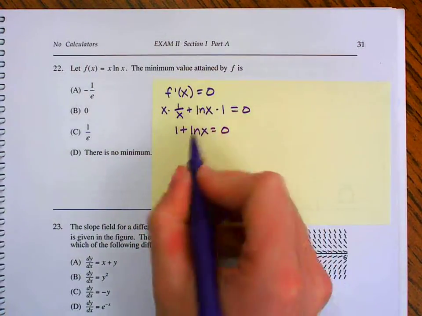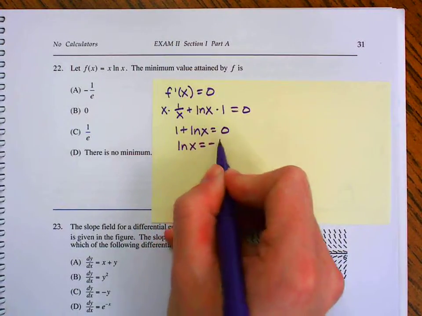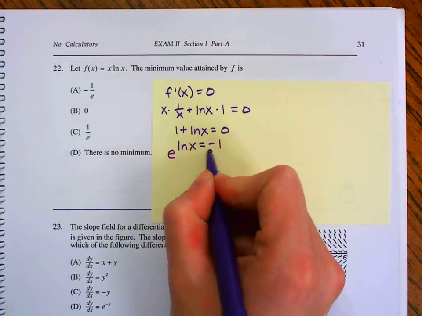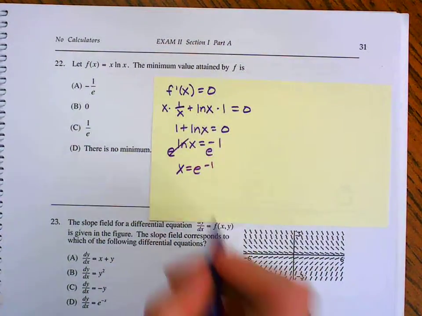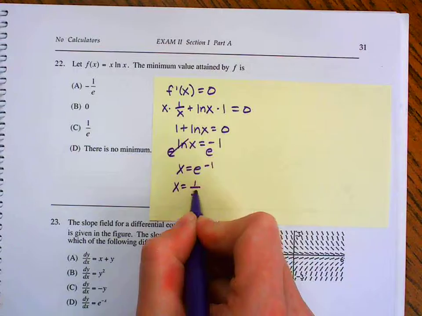Well, I want to figure out where that equals 0, so I'm going to subtract 1 on both sides, and then I'm going to do e to the power on both sides, which is going to give me x equals e to the negative 1. Or in other words, I have x equals 1 over e.